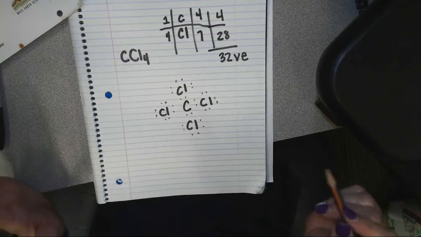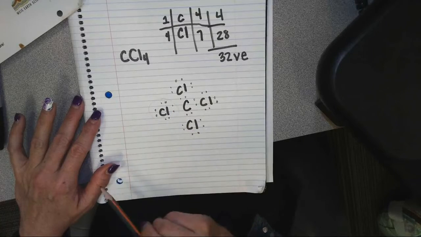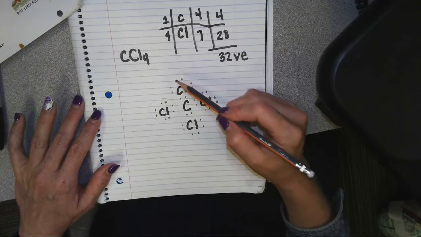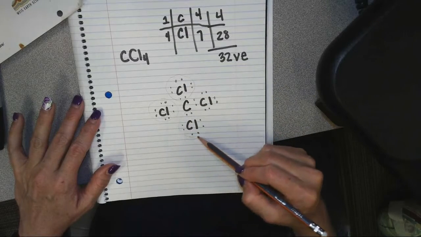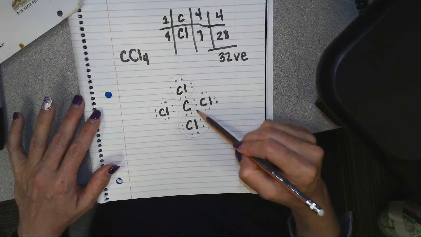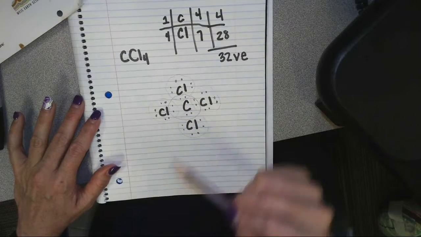That's the check. Do we satisfy the octet rule? Well, this guy has 8, right? This guy has 8. This guy has 8. This guy has 8. And this guy has 8. See how they're shared?